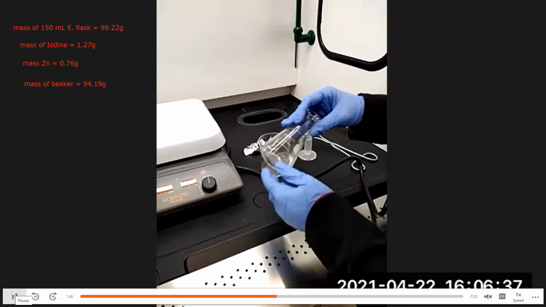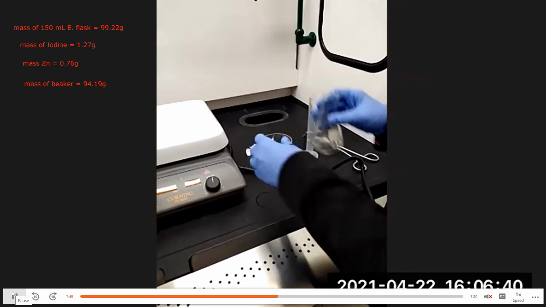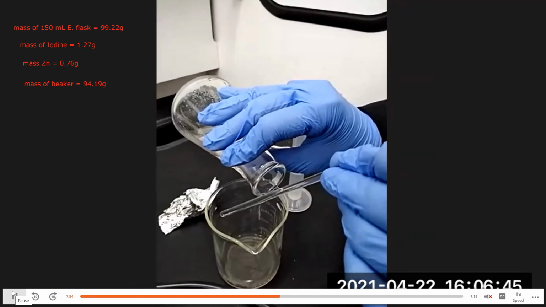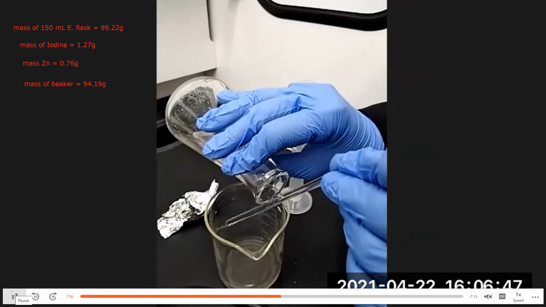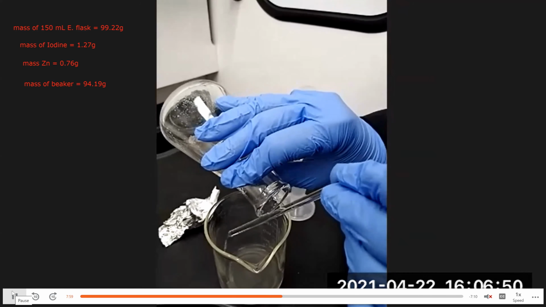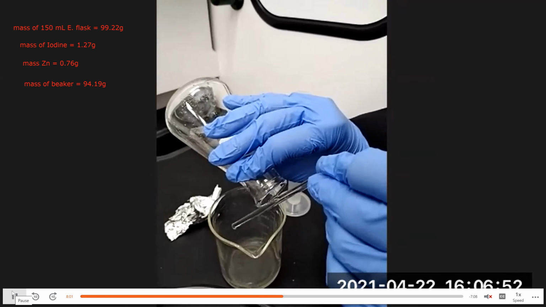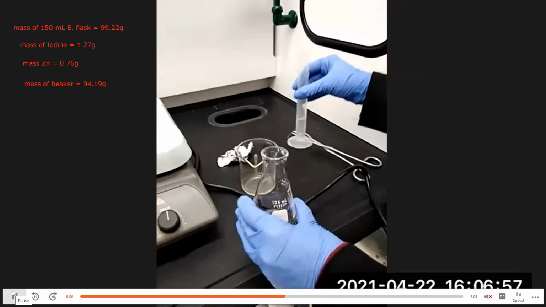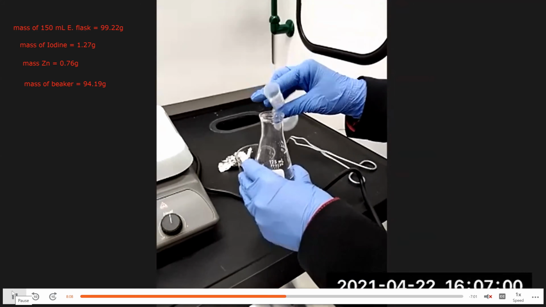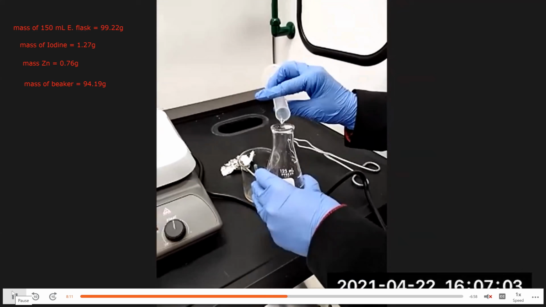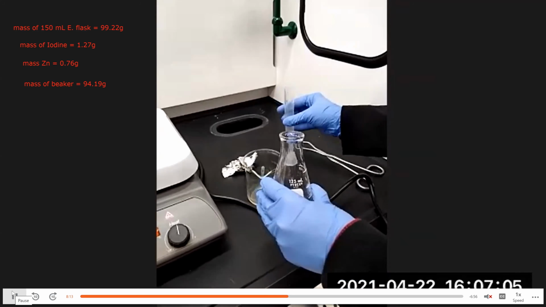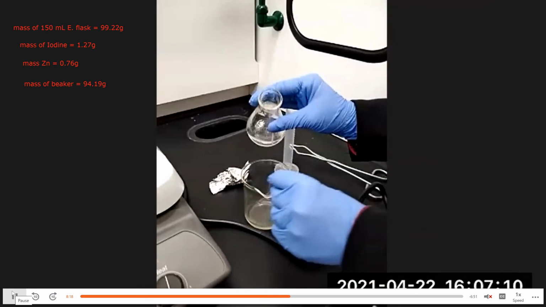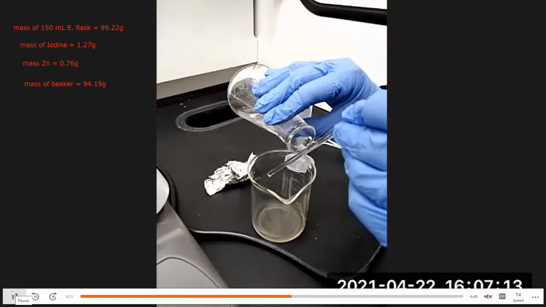Again, this is to remove any product that's still left in the Erlenmeyer flask. You're going to do 2 to 3 washings of about 5 milliliters of methanol, to make sure we get all the product out of the Erlenmeyer flask.